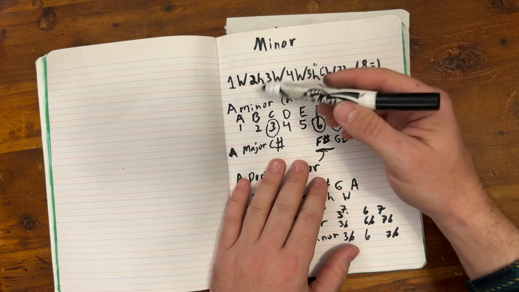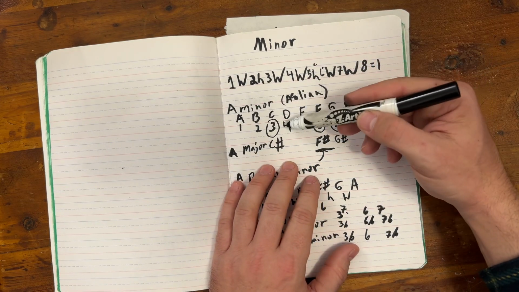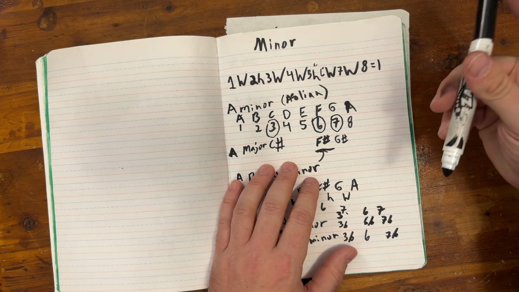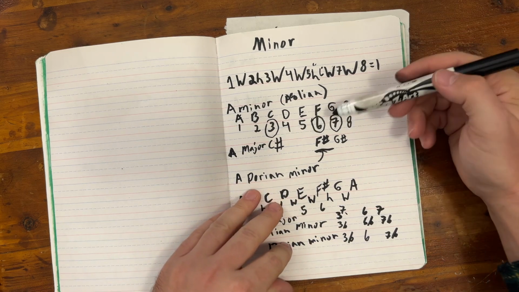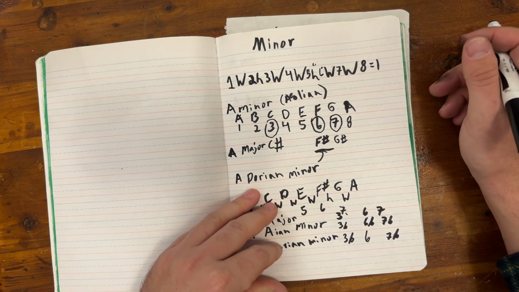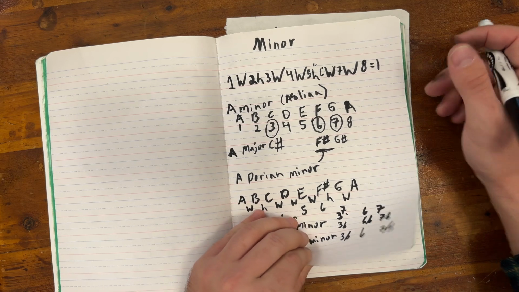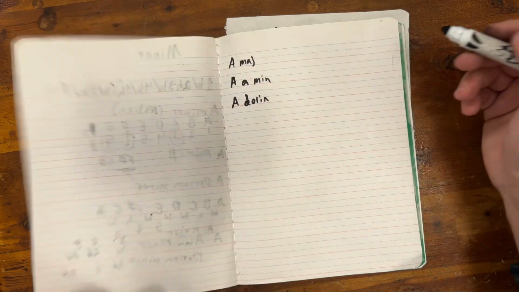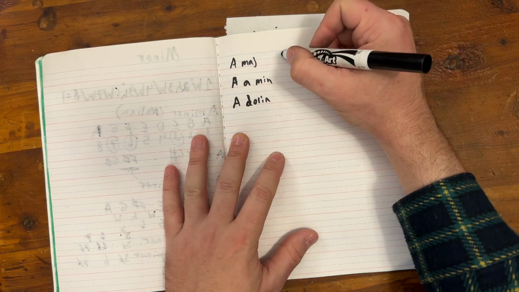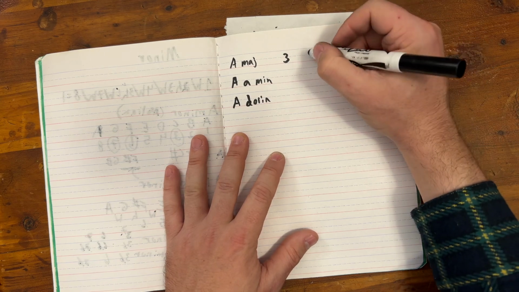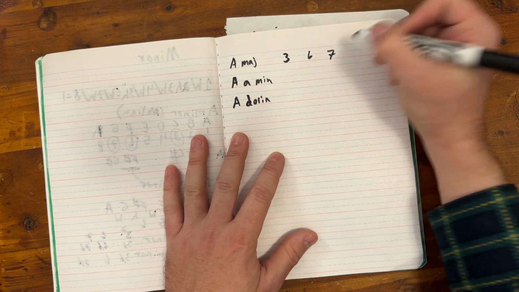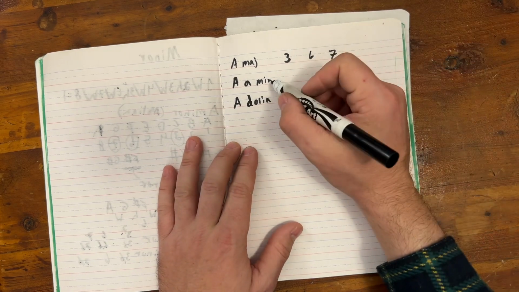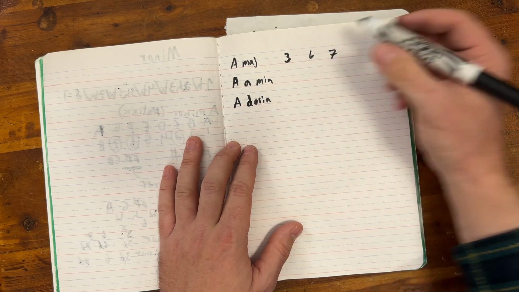So here for A Aeolian, we looked at the 3, the 6, and the 7 for the minors. And for Dorian too, we have to ask what are these as compared to A major. What we discussed was that with A major, we're going to look at the 3rd, the 6th, and the 7th notes of A major and ask how do we change those to make an Aeolian minor or a Dorian minor.